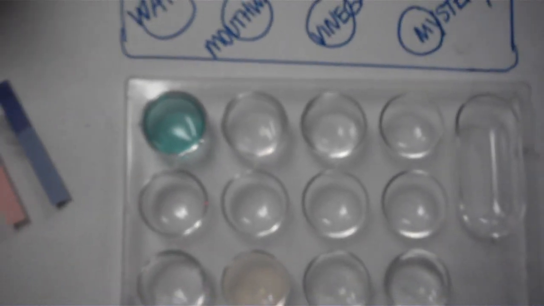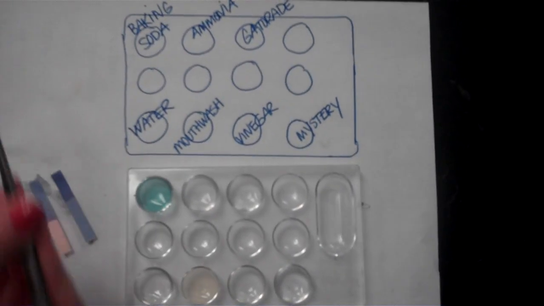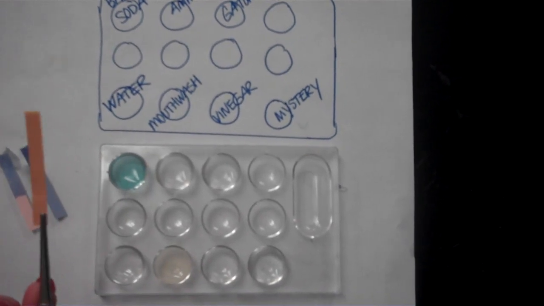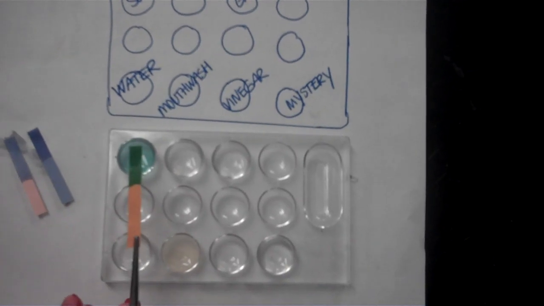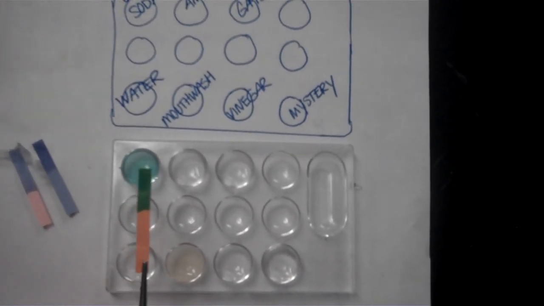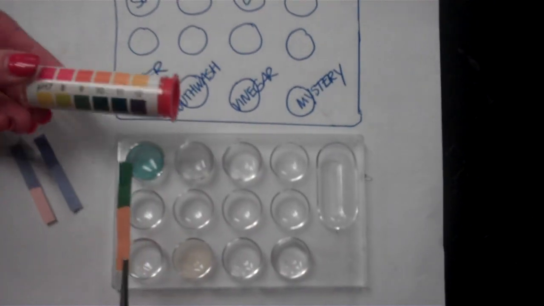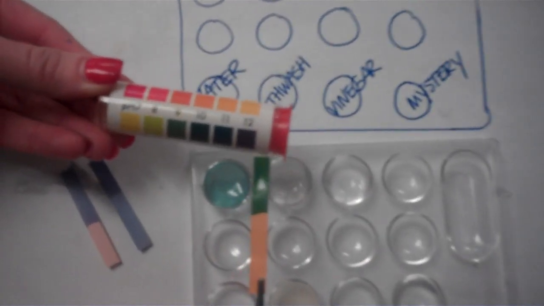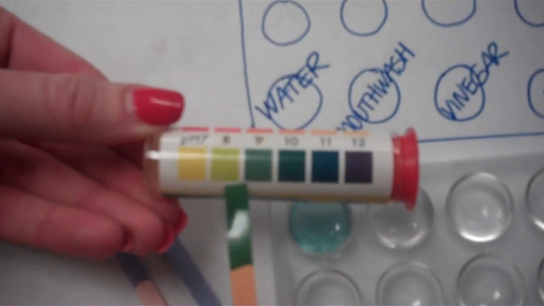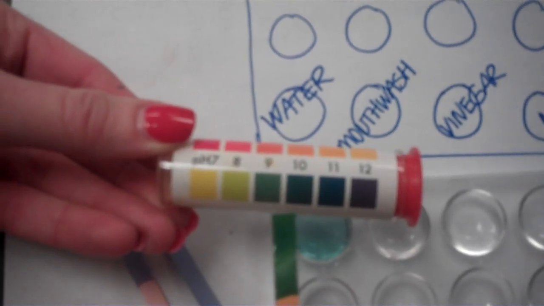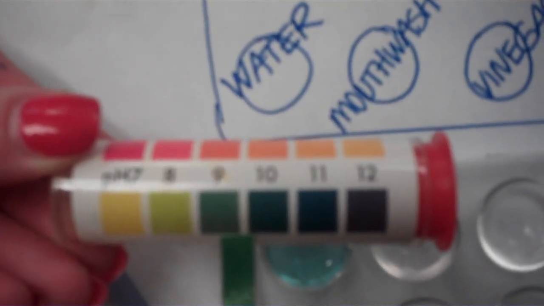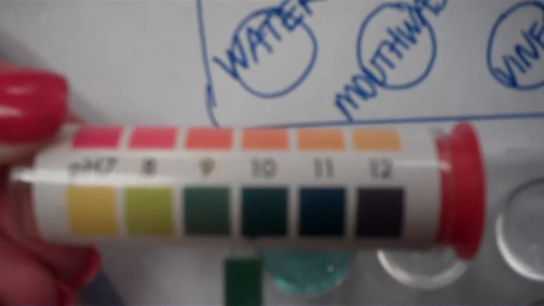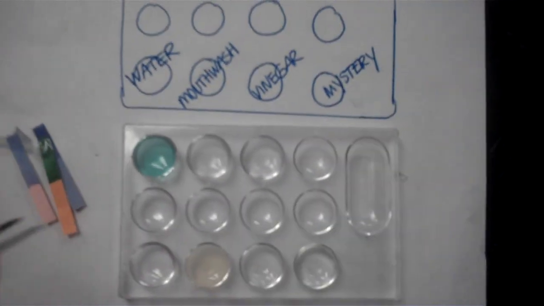Our last test is going to be the pH paper test. Looks similar to litmus paper, except it's a different color to start with. I'm going to dip that into the solution, and how pH paper works is we then compare that color change to a chart on the side of the vial. So you estimate what pH number you think this color is representing. Okay? So those are all the tests for baking soda.